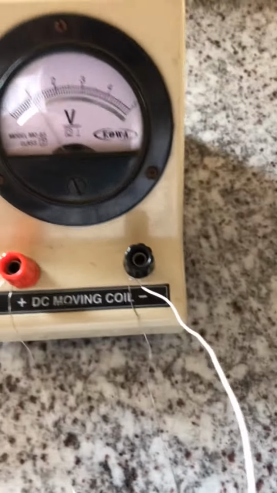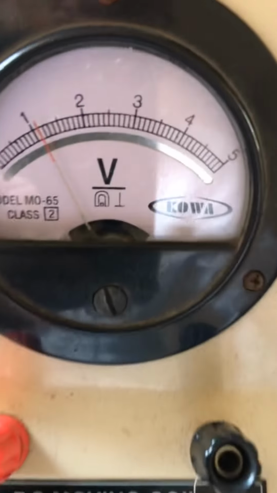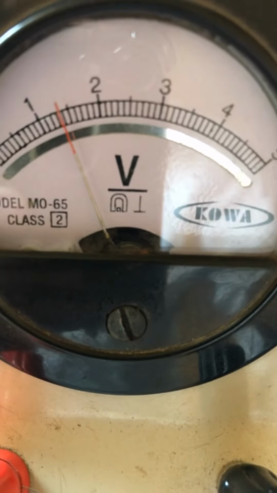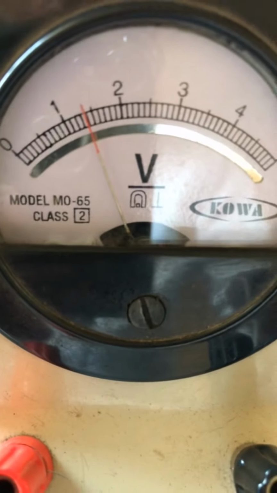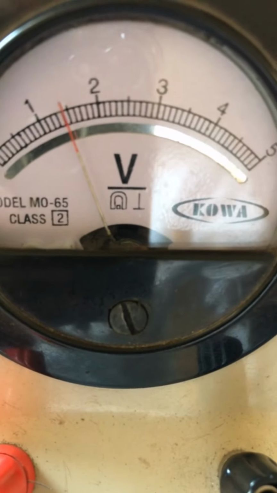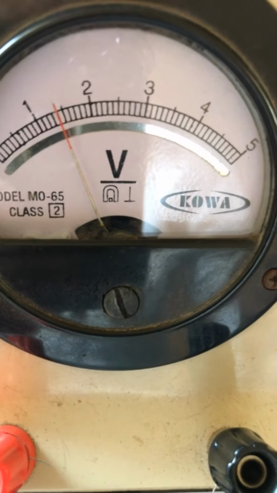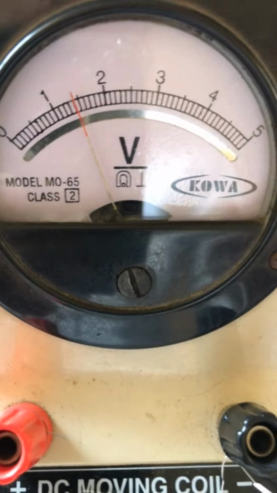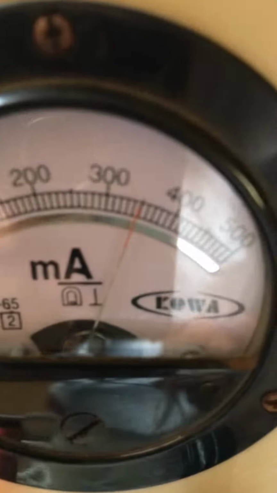Let us also now try to take a few more readings. So let us now bring the values at, say, now this is 1.4 volts, and what is your reading in the milliamps?